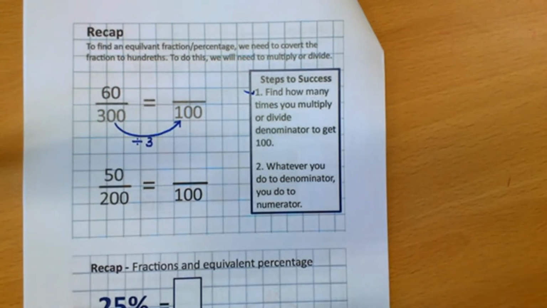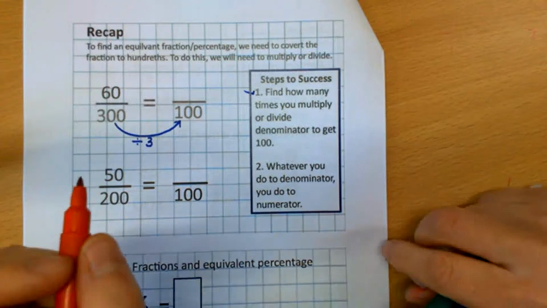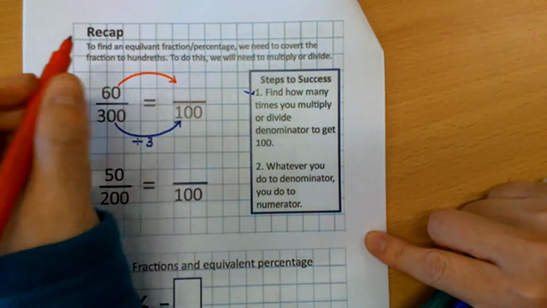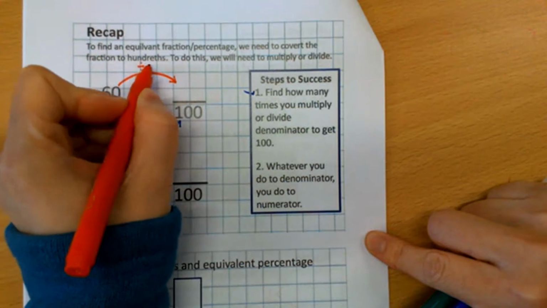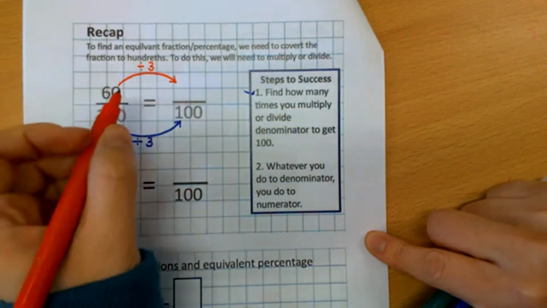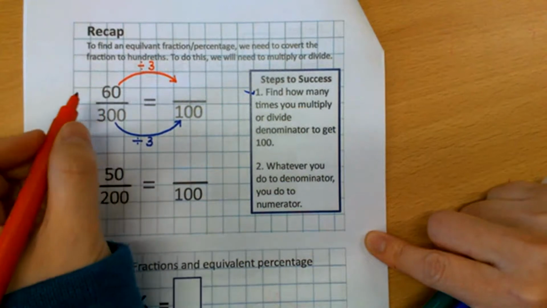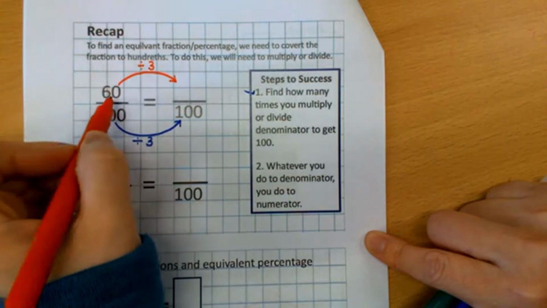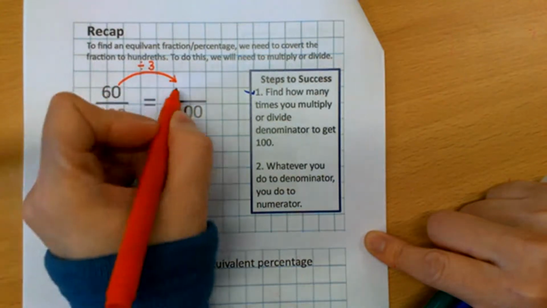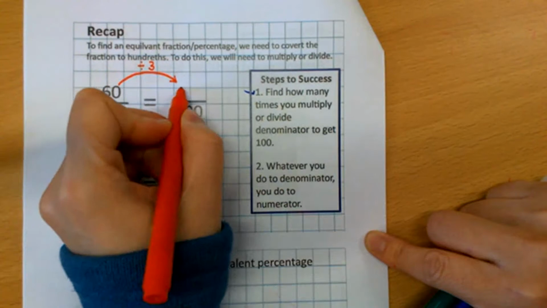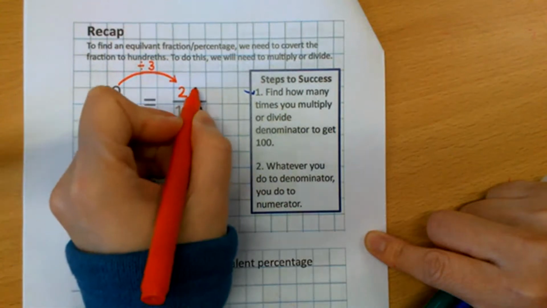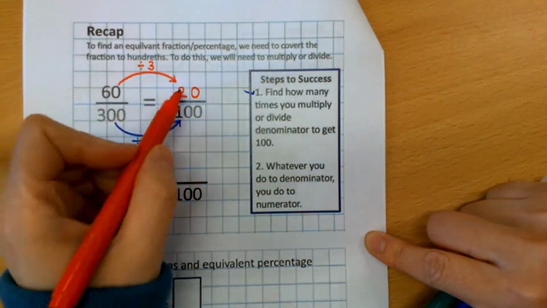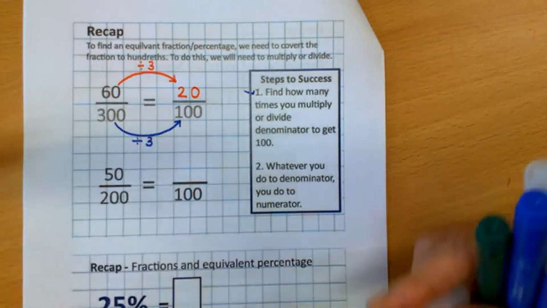And now my second step, whatever you do to the denominator, you need to do to the numerator. So what did I do to the denominator? I divided it by 3. So now I must do that to my numerator. You can use bus stop method if you're not sure, but this isn't so tricky. 60 divided by 3, 6 divided by 3 equals 2, 0 divided by 3 equals 0. So 60 over 300 is equal to 20 hundredths.